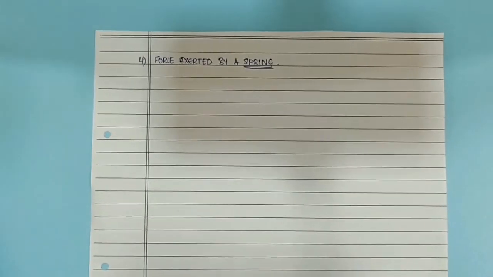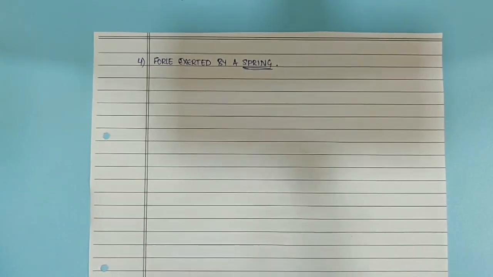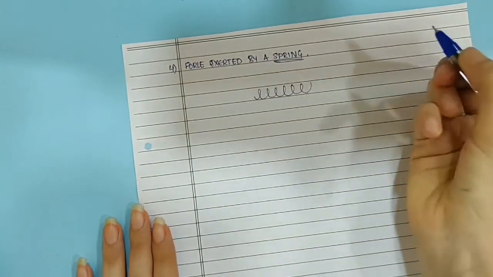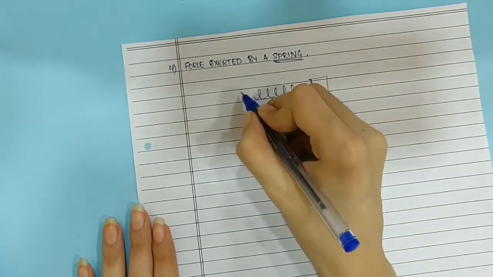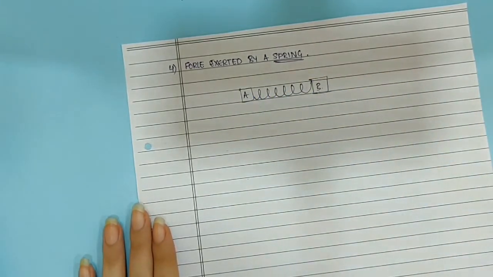Now coming to the fourth example, force exerted by a spring. Now in this case, if I have a spring which is in its loose condition and there are two bodies attached at each end of the spring.